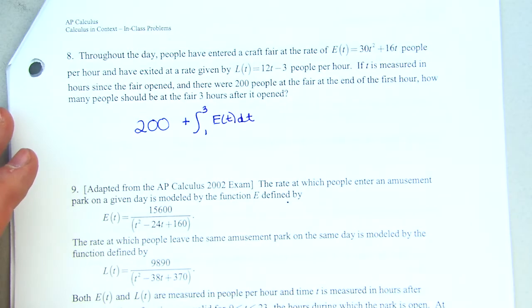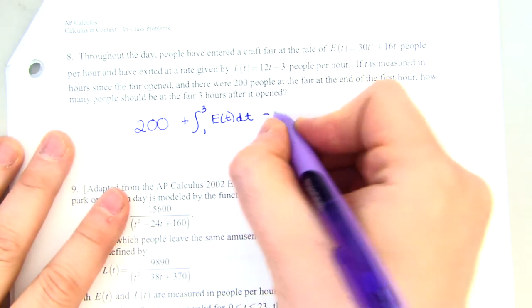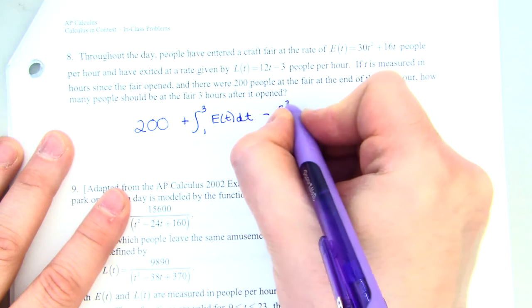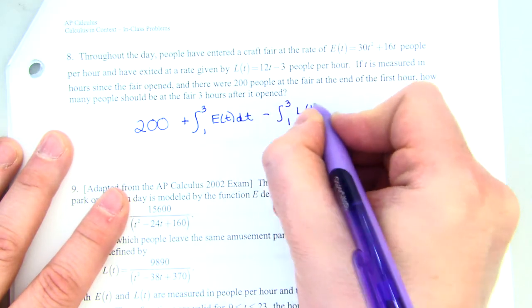Is this the number of people in the park? No. Why not? The problem is people have left. How many people? Well, we can integrate the rate that people are leaving. And don't go to the calculator yet because I'm going to show you a quicker way we can do this.